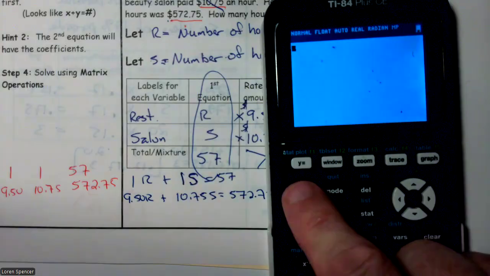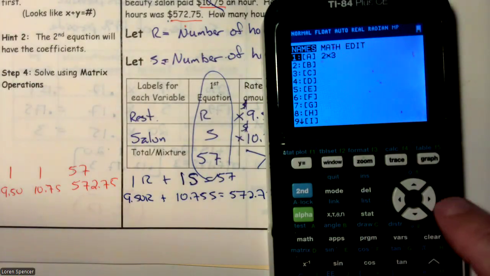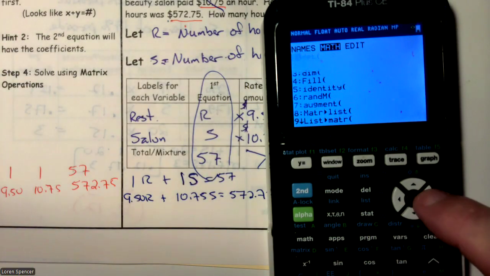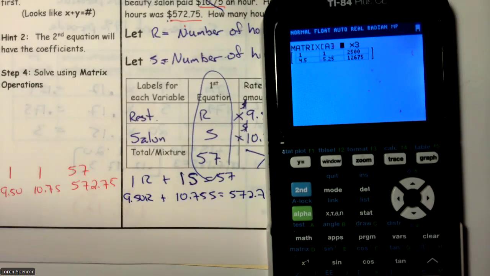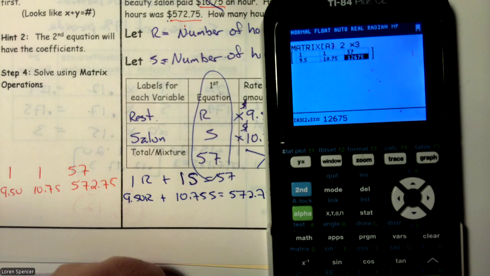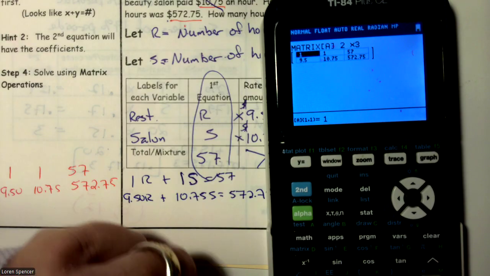So we press second matrix, arrow over to edit. And like usual, we have a 2x3. So 2 enter, 3 enter, 1 enter, 1 enter, 57. And then 9.5, 10.75, and 572.75.